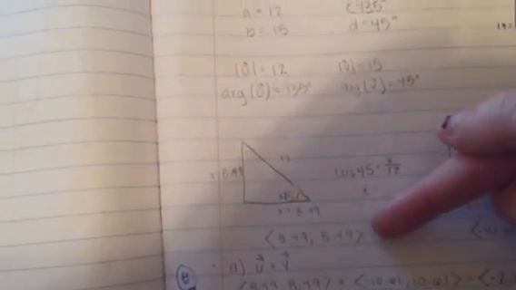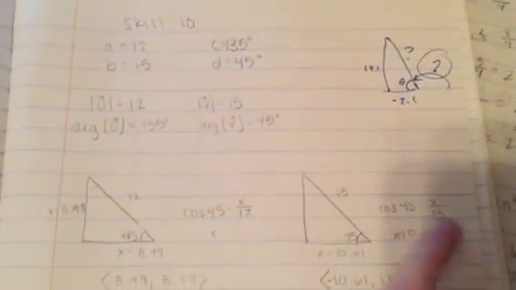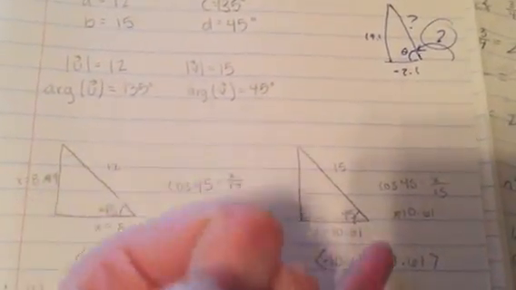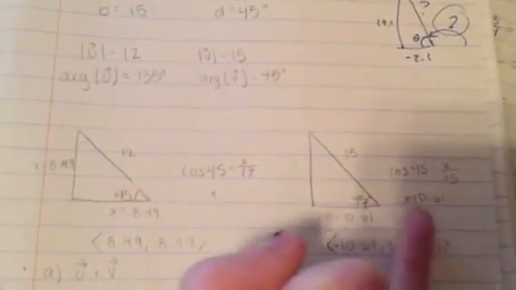So here's my vector for my first triangle. So for this one right here, I have my 135 angle, which has a reference angle of 45. So I plugged in 45 here, and then 15 for my hypotenuse, and I solved for the sides, the legs, using the same thing. Cosine of 45 is equal to x over 15. X ends up being 10.61, except this is going to be negative 10.61 because 135 is in the second quadrant, so we're going over to the left of the y-axis.